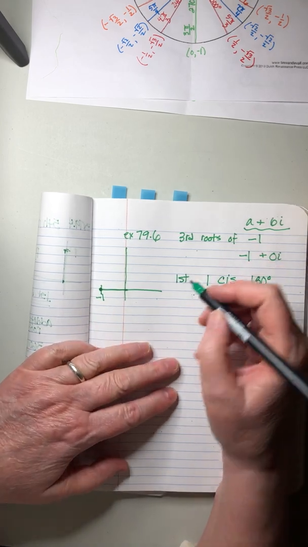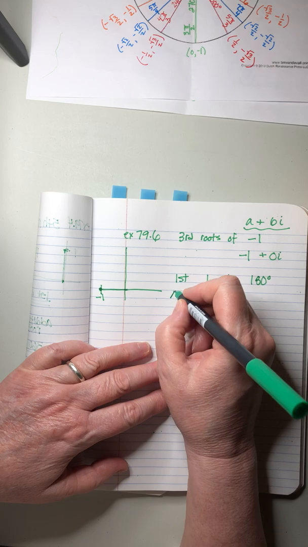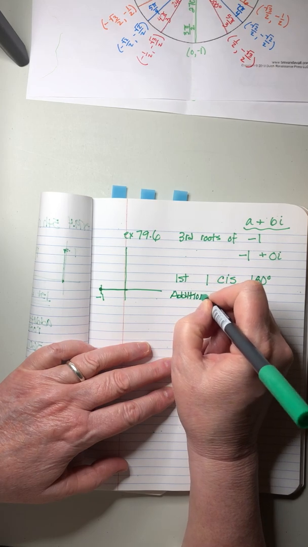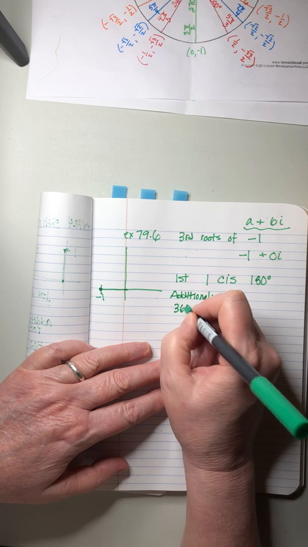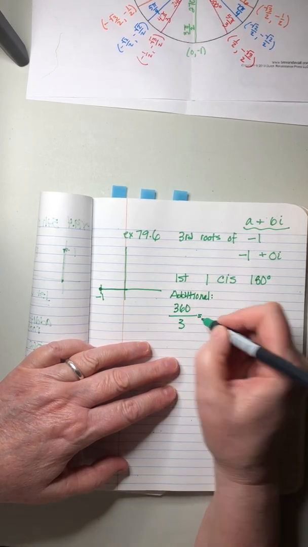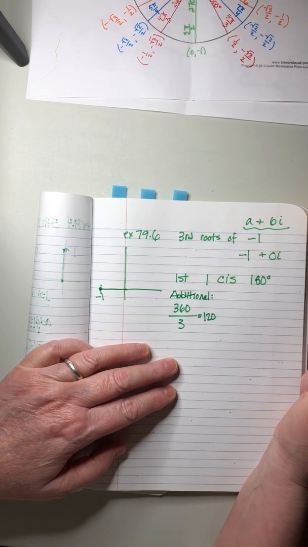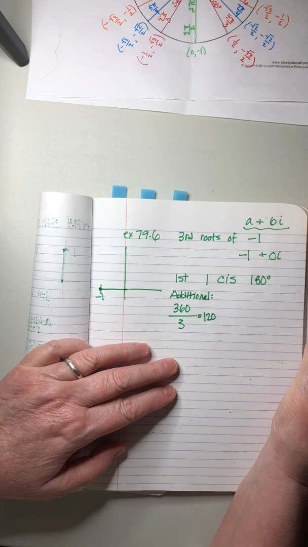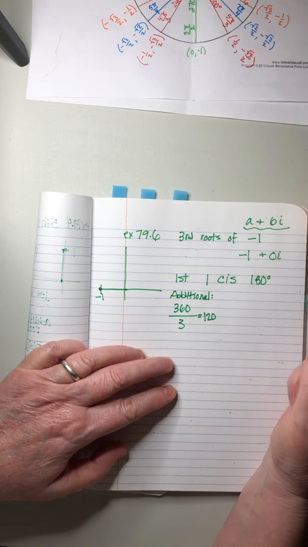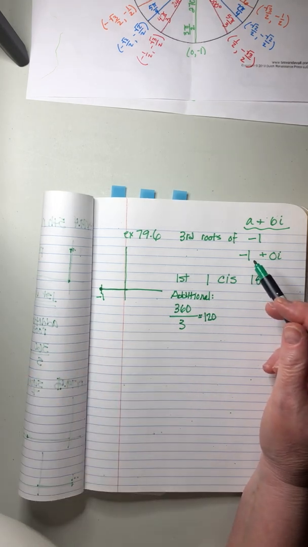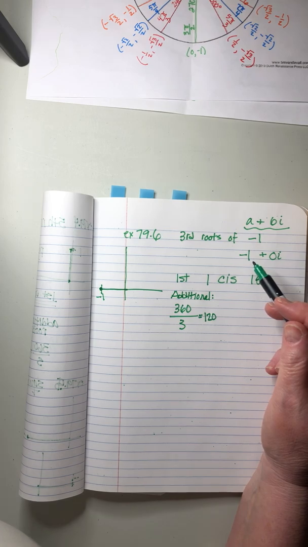Now, again, for our additional roots, we take 360 and we divide it by the number of roots we're dealing with. That is, please help me, 120. Whew, I managed to get it right. So now we start adding, oh, I see the mistake I made.